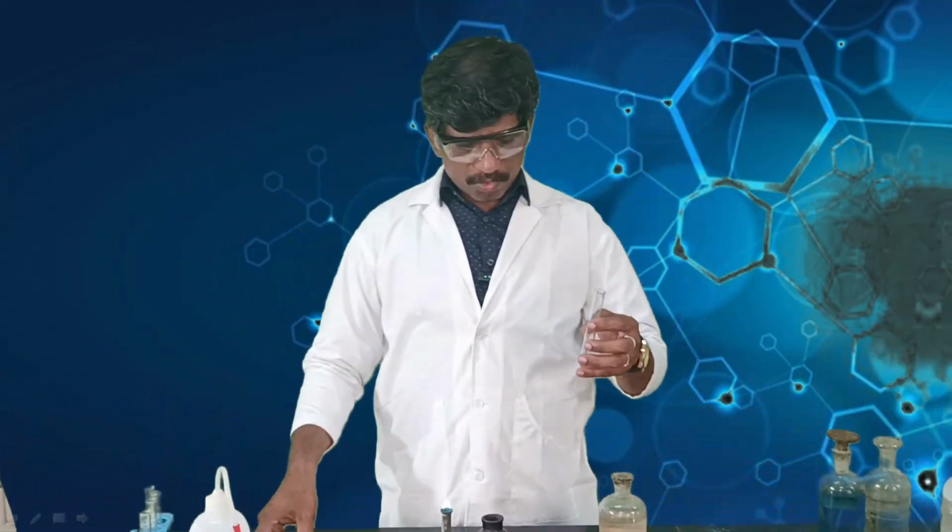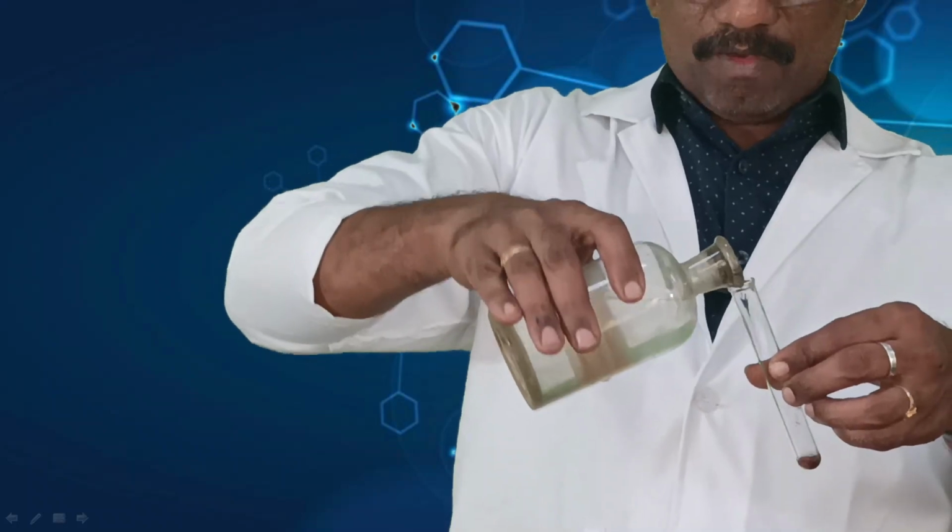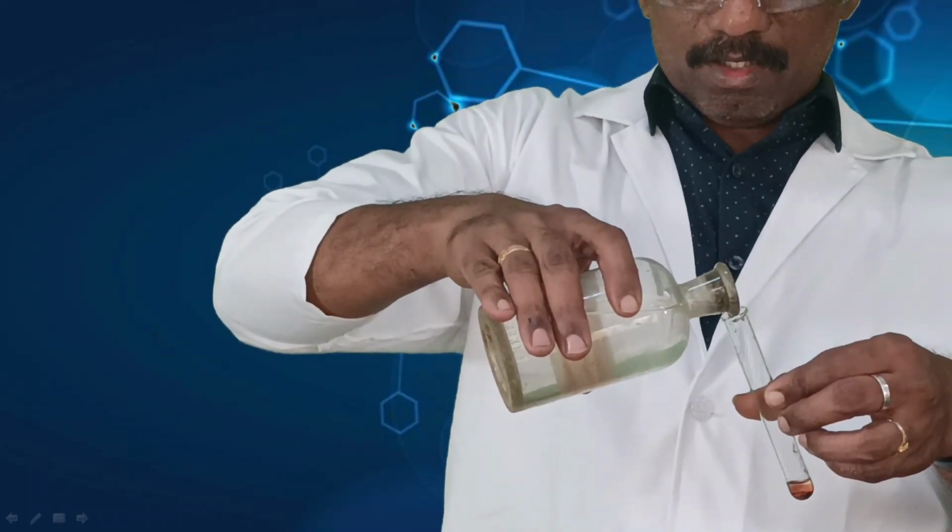I am taking alpha naphthol and dissolving it in alcohol. Okay, this solution is alcoholic alpha naphthol. Okay, now we shall continue the experiment.